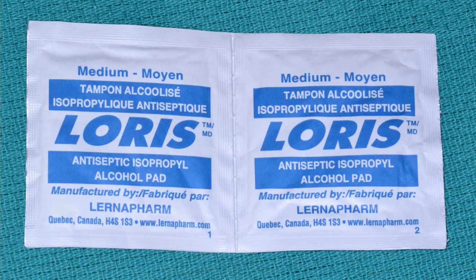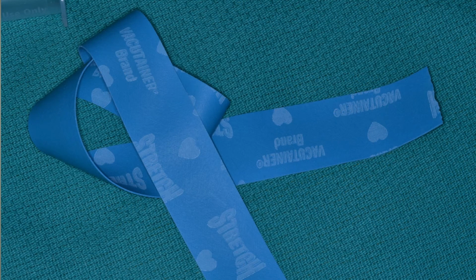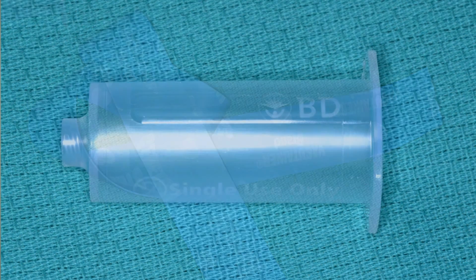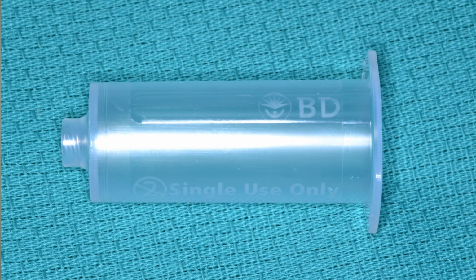There's a picture of a disposable vacutainer brand tourniquet. I like using disposable tourniquets just because there's less chance of contamination, less requirements for sterilization and disinfection of these things. However, if you're someone who is concerned about medical waste, there are reusable tourniquets which are available as well. This is the needle holder, which is basically made by a company called Becton Dickinson, and the purpose of this is just something you can put the bottles into.